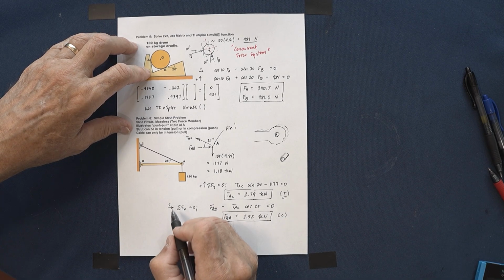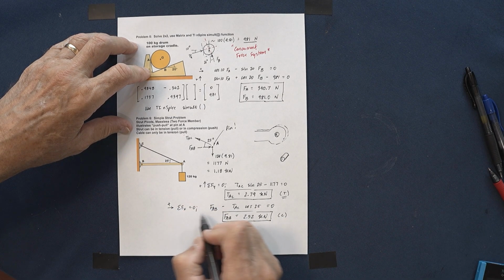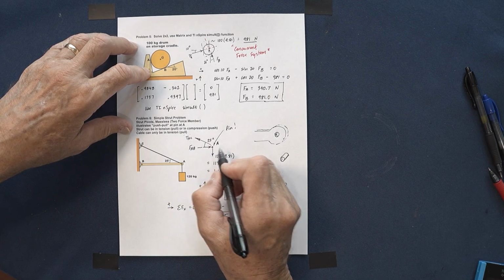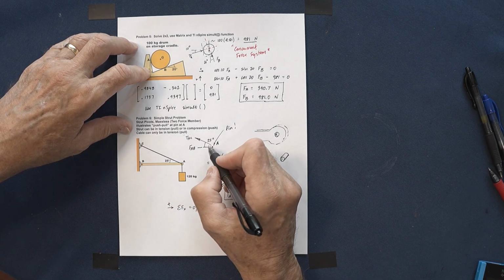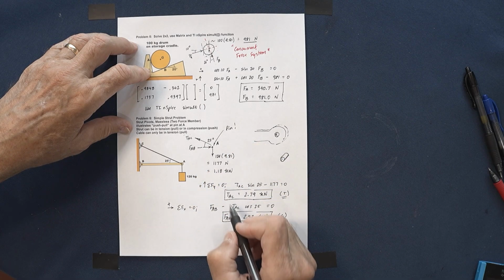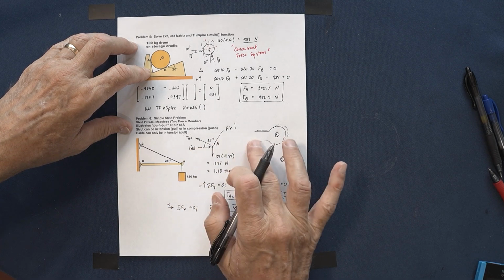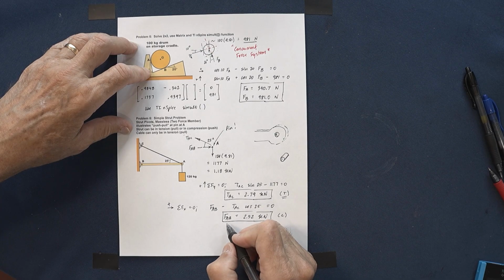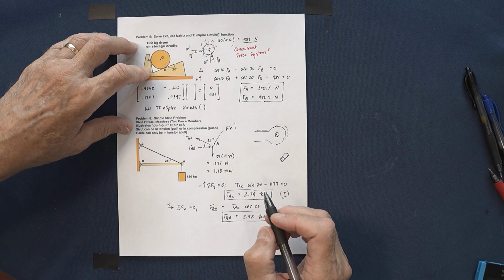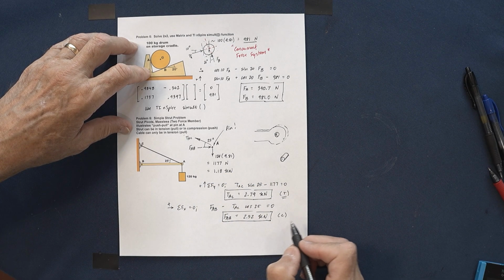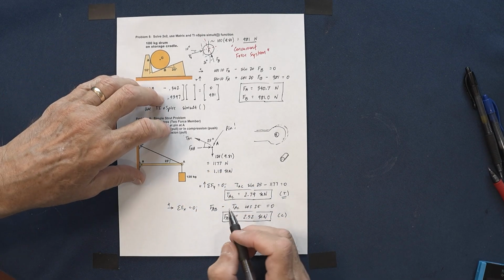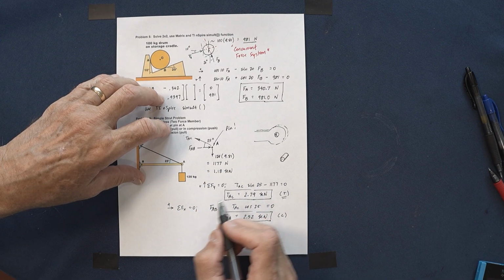If I sum forces in the X direction on the pin, I've got FAB acting to the right, and that's positive, minus TAC cosine 25, and there's no other X component, set that equal to 0. And you can solve for FAB is 2.52 kilonewtons. And because it's pushing on the pin, that means the pin is pushing on it.